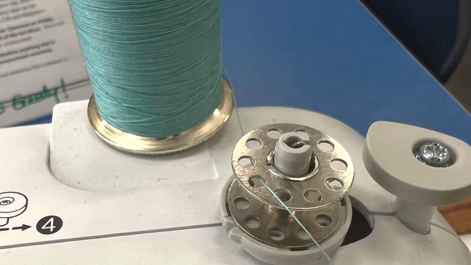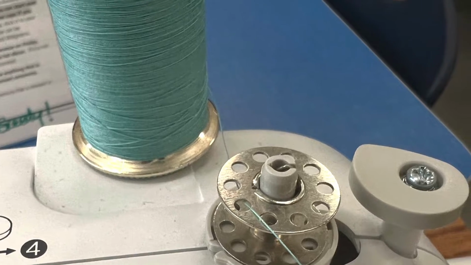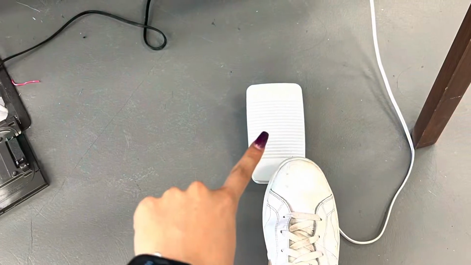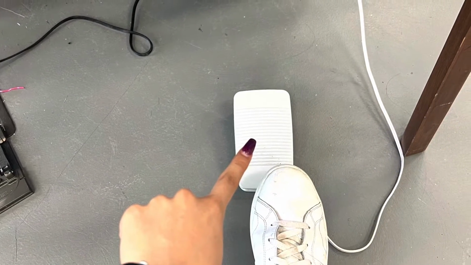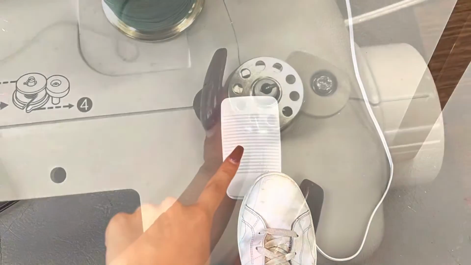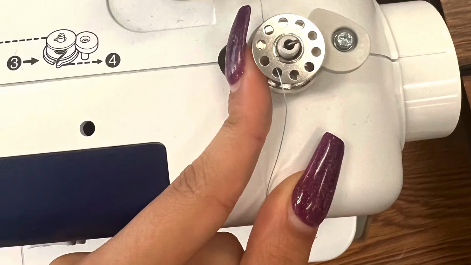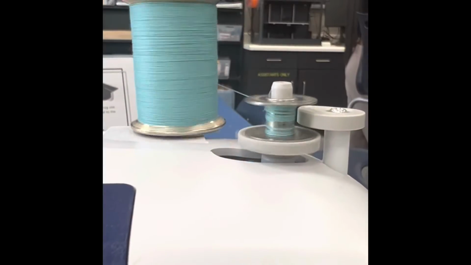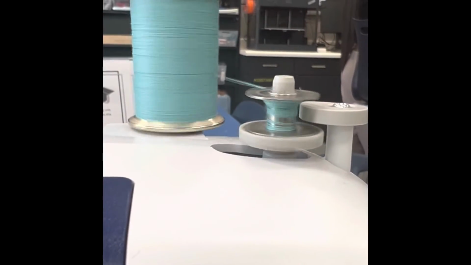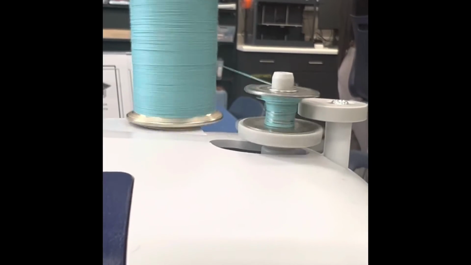Place the bobbin on the bobbin winder. You're going to want to slide the bobbin winder to the right. In order to start winding, you're going to press down on the pedal. But first, like I said, you're going to have to slide the bobbin winder to the right in order to switch into the bobbin winder mode. Here is what it would look like when the bobbin starts winding.